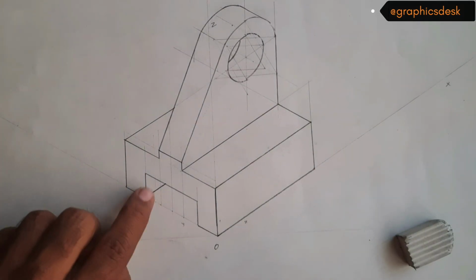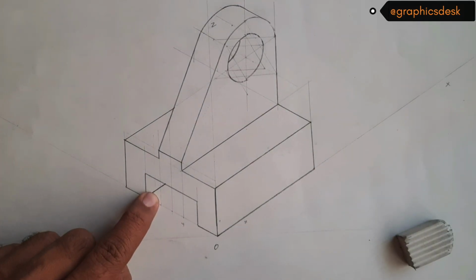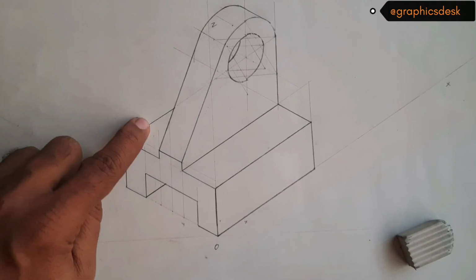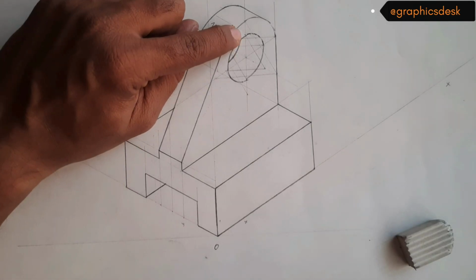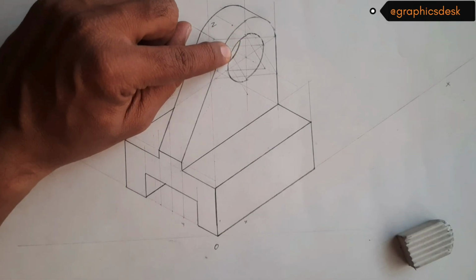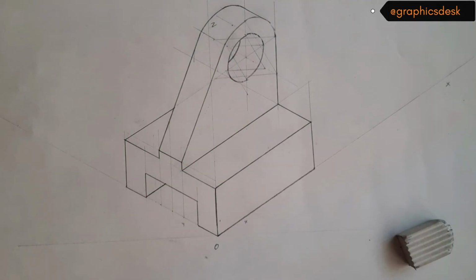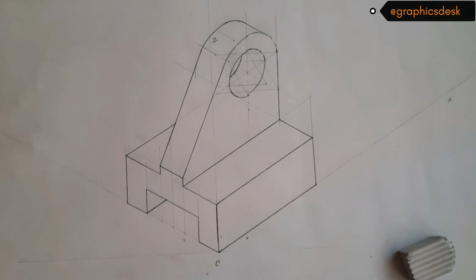Now, this is where you're likely to make a mistake. I'm not saying everyone will make it, but you're likely to make a mistake that you might miss this line, you might miss this line, and you might miss the inner arc of the circle if you don't pay much attention to it. Now, this is how our final diagram would look.